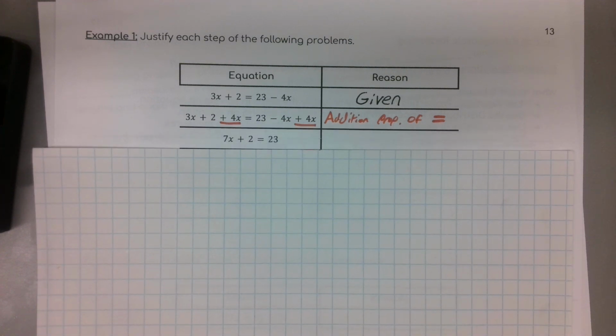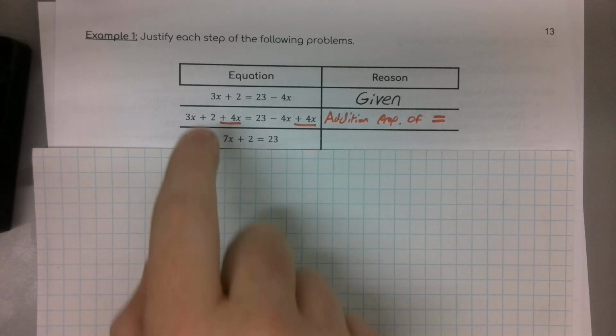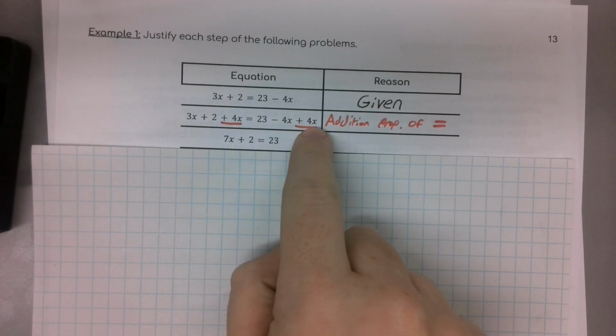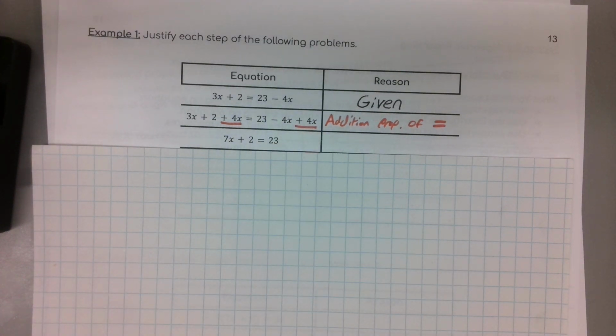Whoa. What happened in this step here? It looks like half the problem disappeared. Well, we see that the 3x and the 4x made 7x. And the negative 4x and the plus 4x made 0 and disappeared. So what justification can we give towards that?